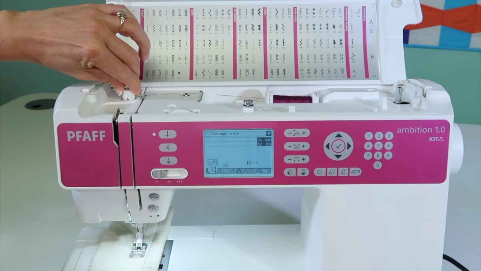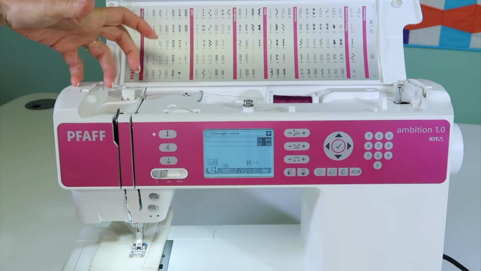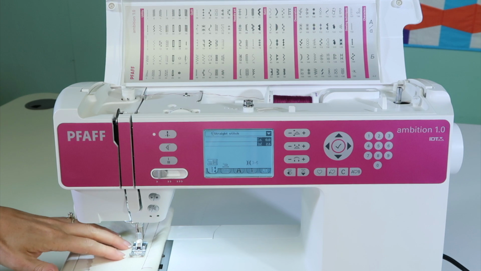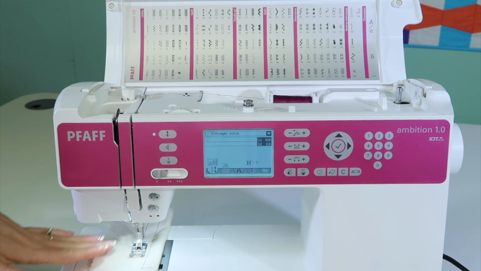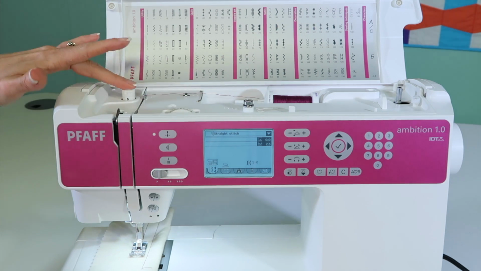Up here at the top, this is pressure foot adjustment. So just if you need the foot to be raised or lowered a little bit heavier or looser, that is the dial that does it there.